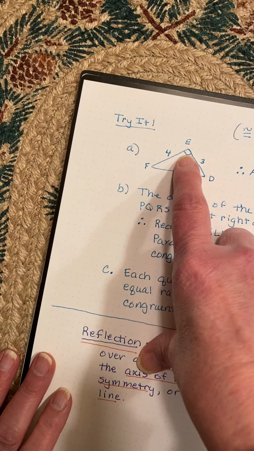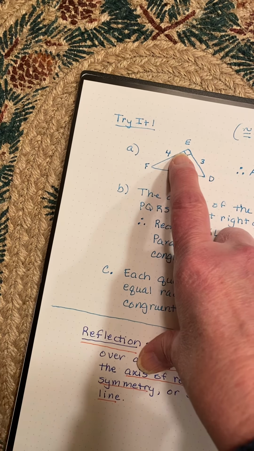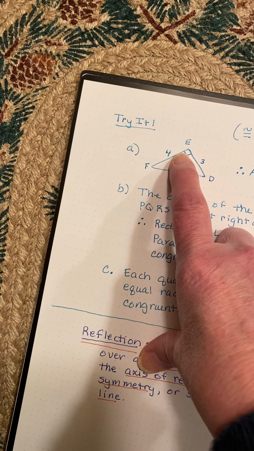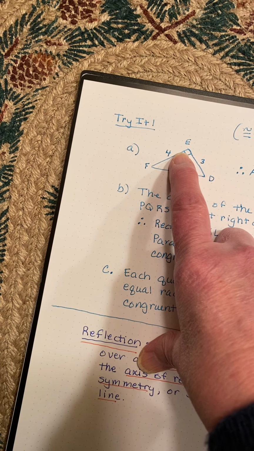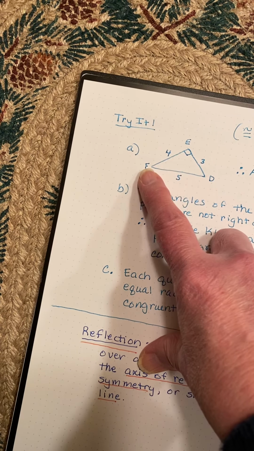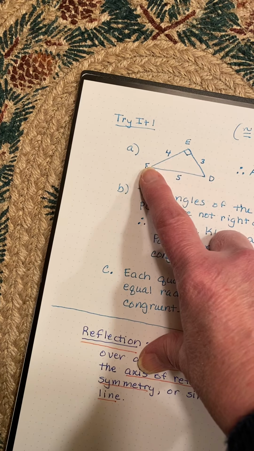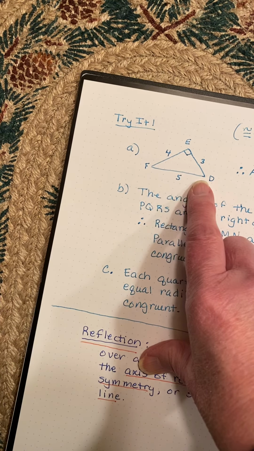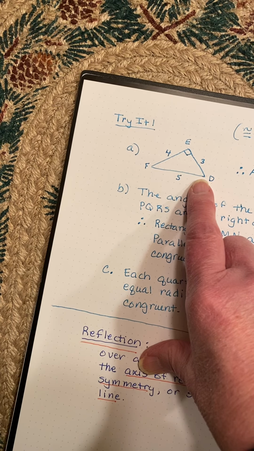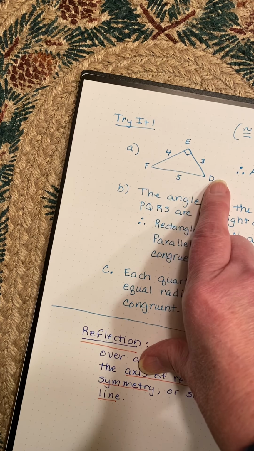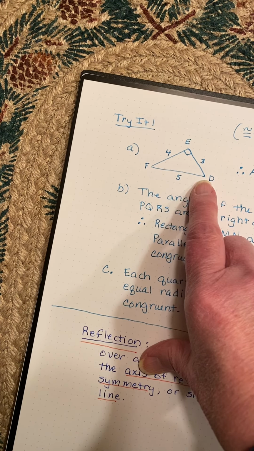And looking at that, I find I have a right angle E, which corresponds with right angle A in the first one. And then the sides are the exact same measurements. So EF is like AB in that they're both 4. ED is the same as AC, which is 3. And then, of course, the bases are also the same, which are 5.